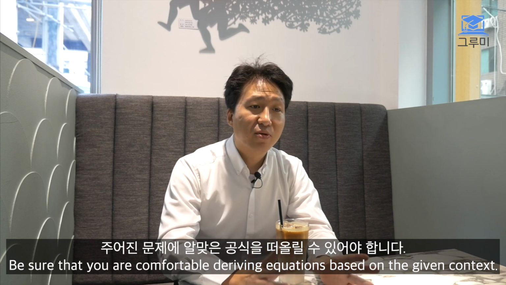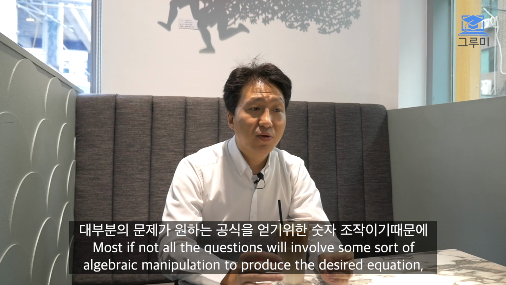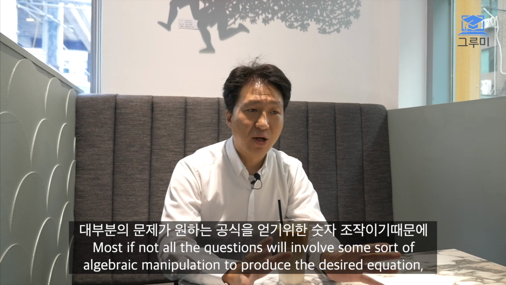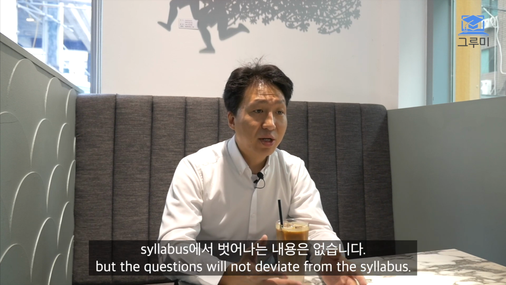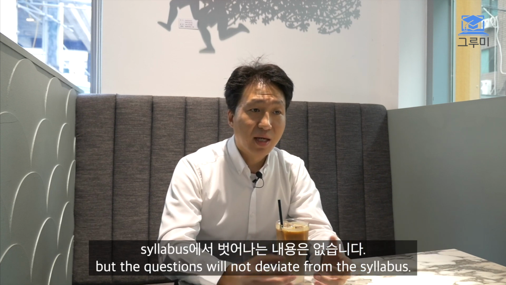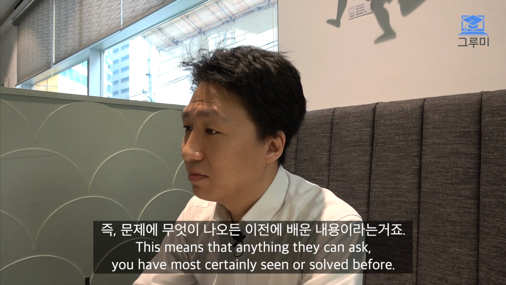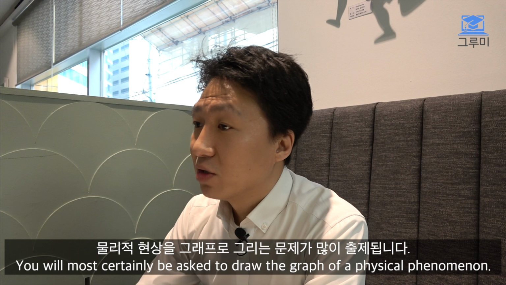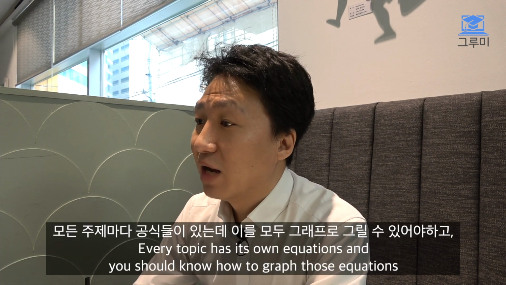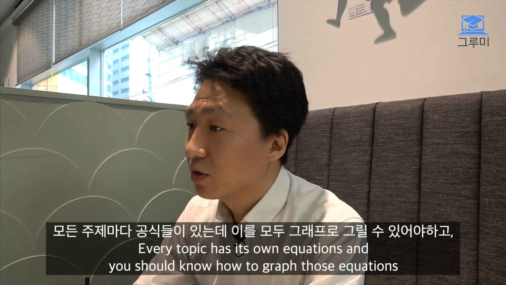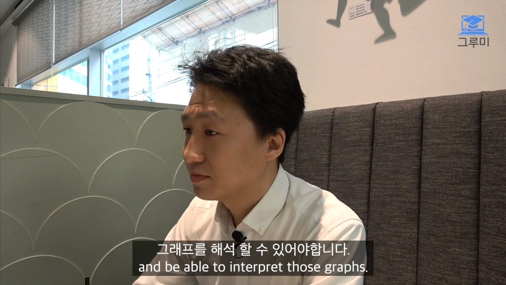Be sure that you're comfortable deriving equations based on the given context. Most, if not all, the questions will involve some sort of algebraic manipulation to produce the desired equation. But the questions will not deviate from the syllabus. This means that anything they can ask you, you have almost certainly seen before or solved before. You will most certainly be asked to draw the graph of a physical phenomenon, and every topic has its own equations, so you should be able to graph those equations and be able to interpret those graphs.